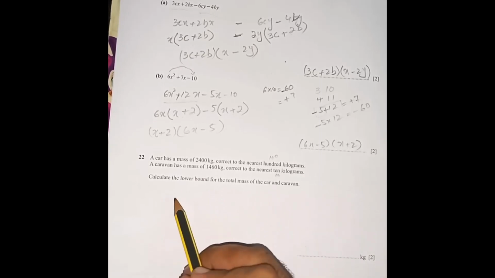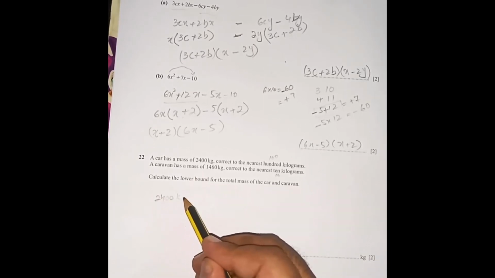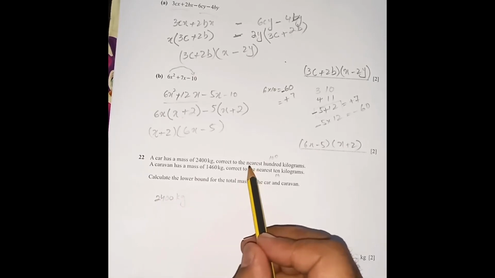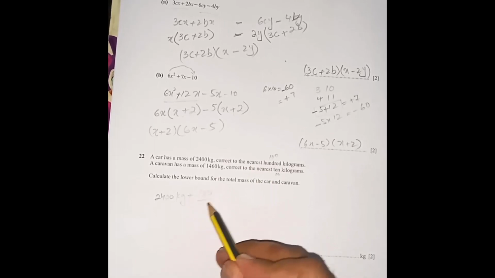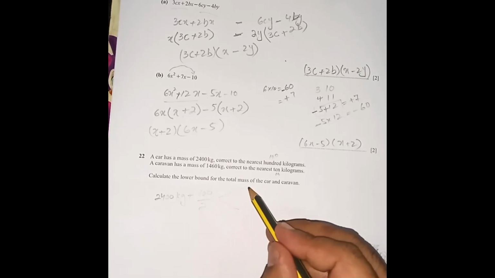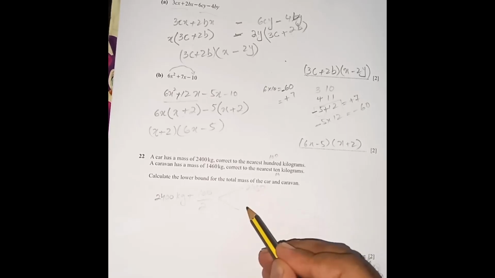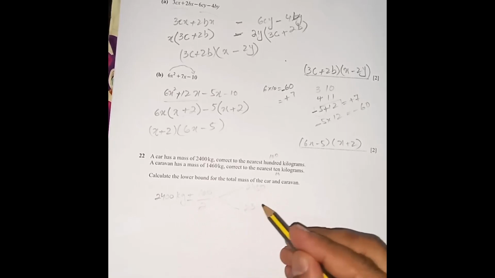As we know, for the car, 2400 kg to the nearest 100 kg is plus minus 100 over 2, so it will be 2450 and 2350. So this is the car.